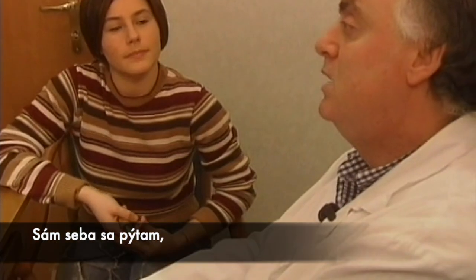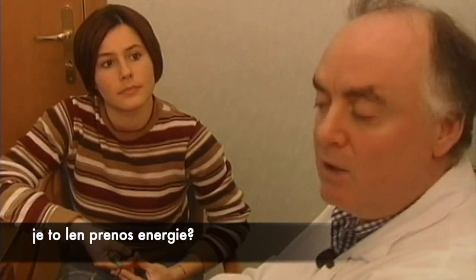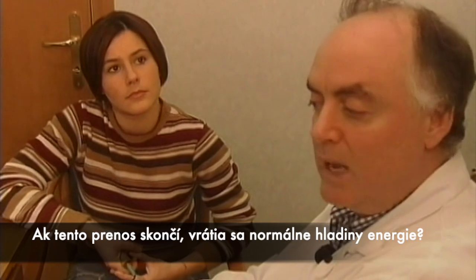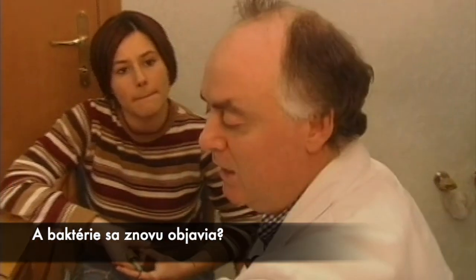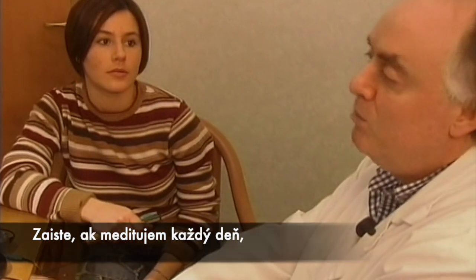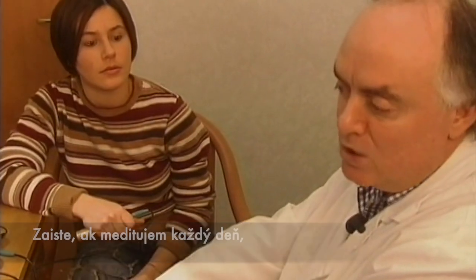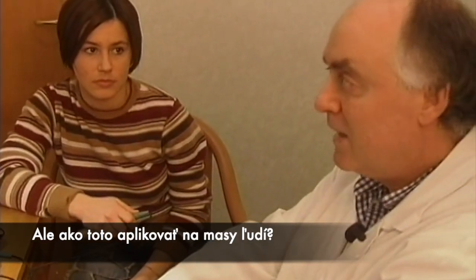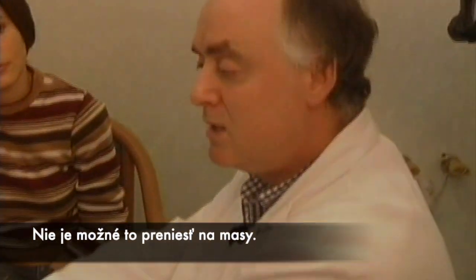That is, I ask myself, is it just a transfer of energy? Once the transfer has passed, will the normal energy levels come back and will the bacteria reappear? Certainly, if by meditating every day a person always has optimum levels of energy, it is possible. But how can this be brought to the masses? It is not possible to bring it to the masses.